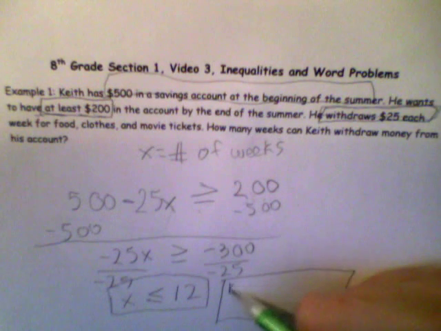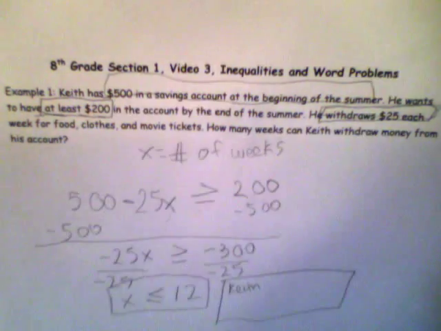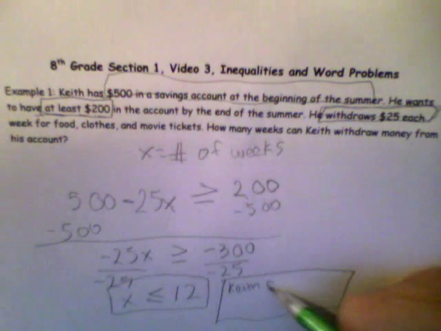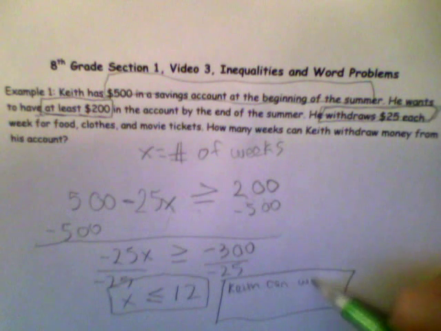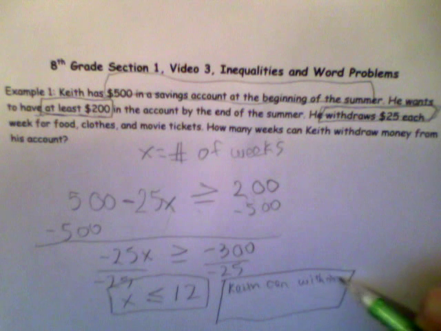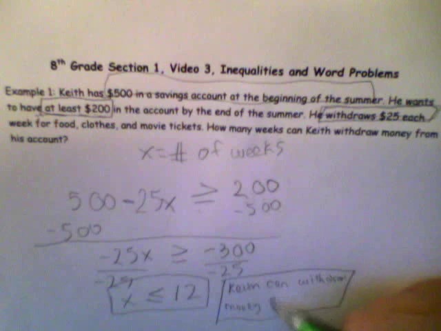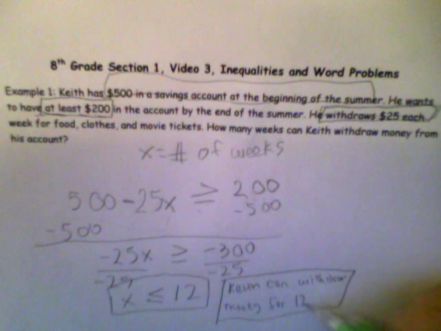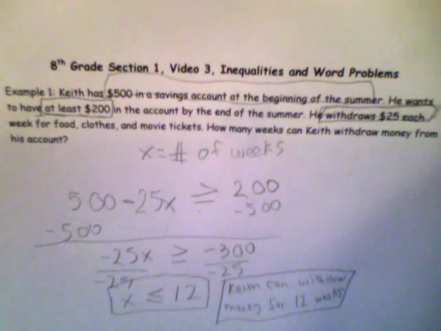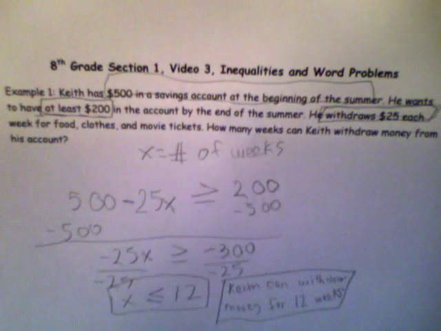So Keith can withdraw money for 12 weeks. I'm sorry this is so sloppy, but I'm trying to write sideways. But I think you get the idea. So this will be my final answer.